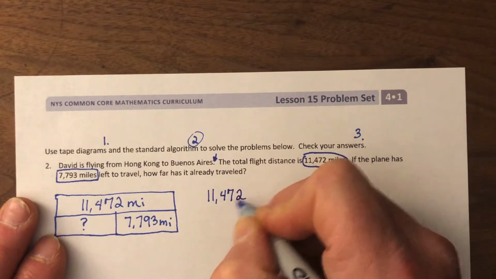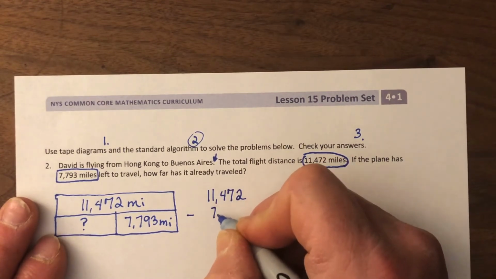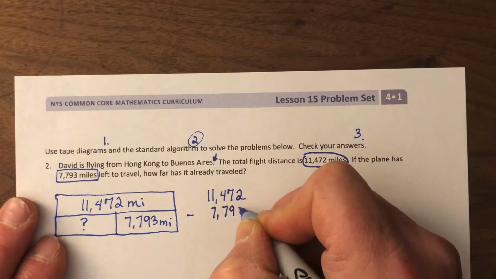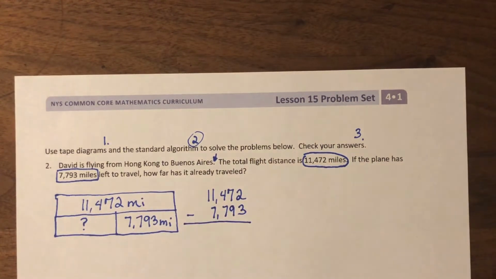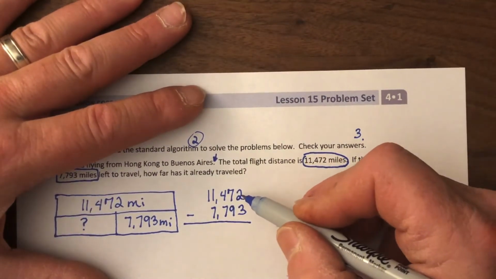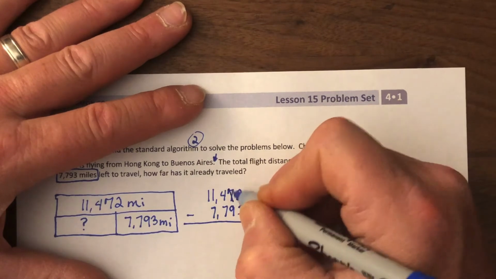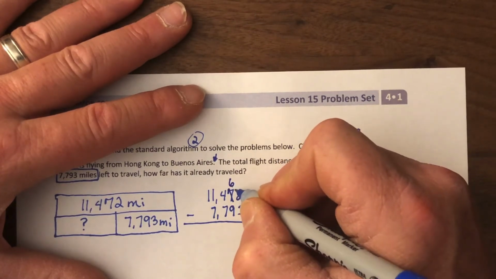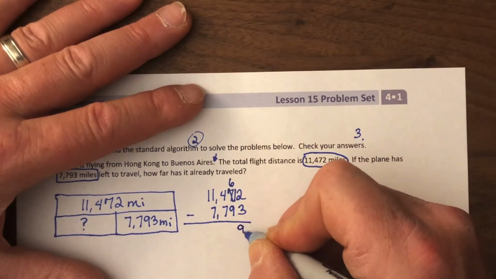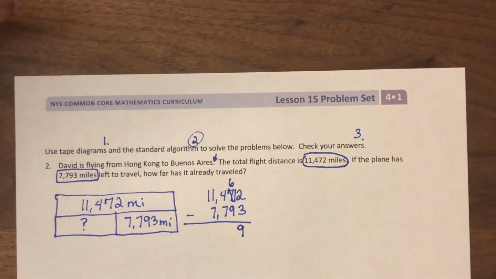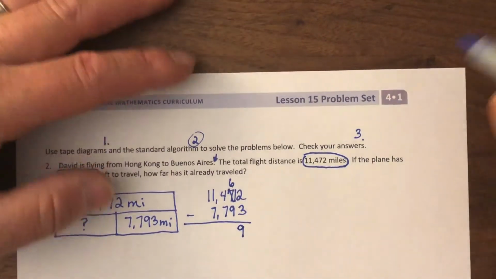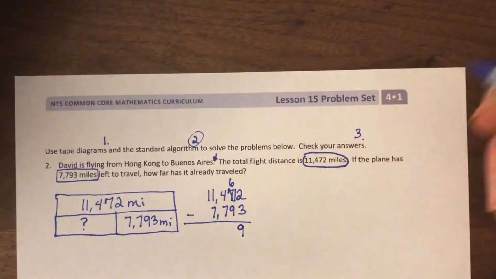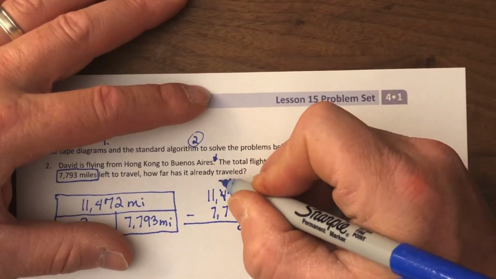So 11,472 minus 7,793. I really should get in the habit of spreading my numbers out so the borrowing doesn't become so clustered. So 2 minus 3, I can't do it. So I cross out the 7, leave a 6. 12 minus 3, well, that's 9. Really helps if you're fluent with your addition and subtraction facts, so you don't have to count down with your fingers and such. 6 minus 9 I can't do, so I cross out the 4, leave a 3.